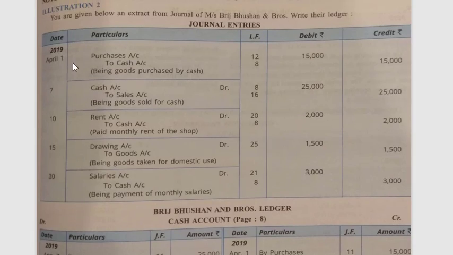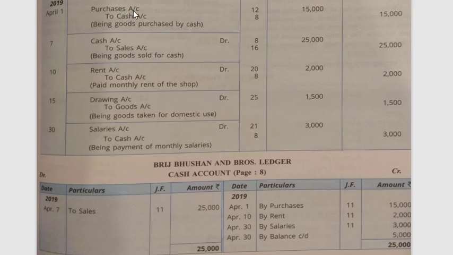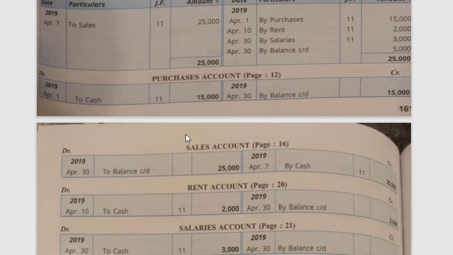Second account is purchase account. Now in the purchase account, only one entry is there. So my purchase account is debited. So on the debit side I will write to cash account, because purchase account is debited by cash account, to cash account. Now the entry is of 15,000. So 15,000 I have written. On this side nothing is there. So I will balance. I will say by balance carried down 15,000.